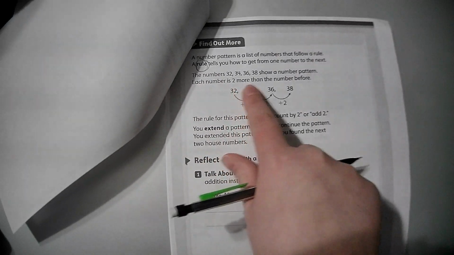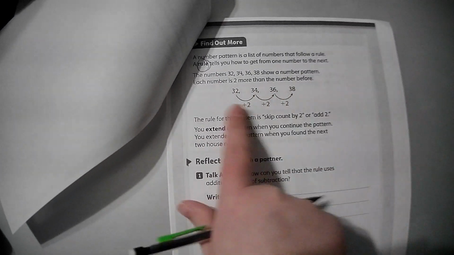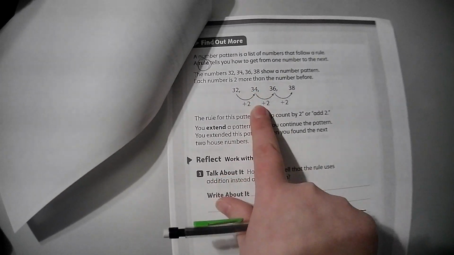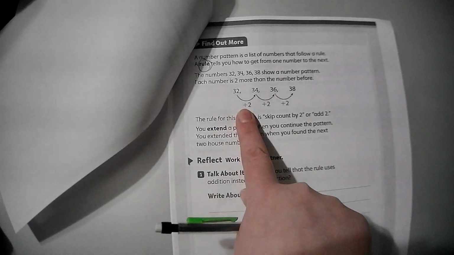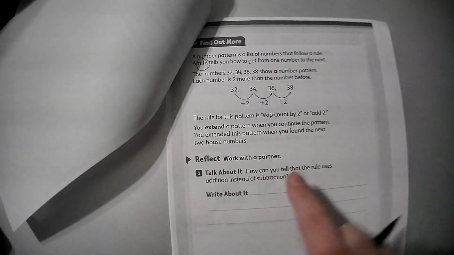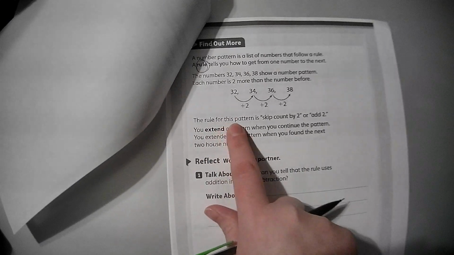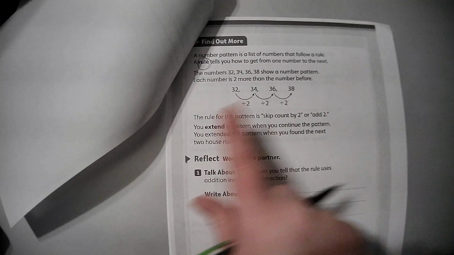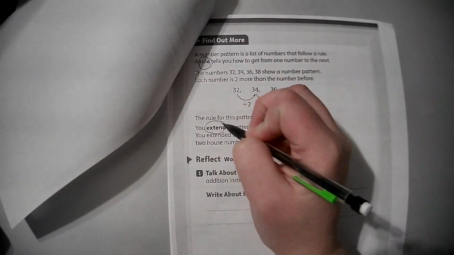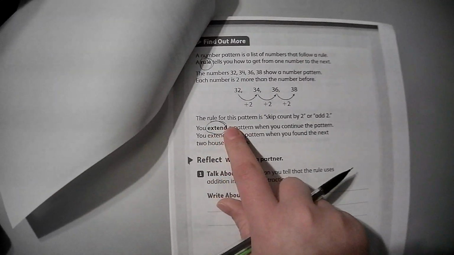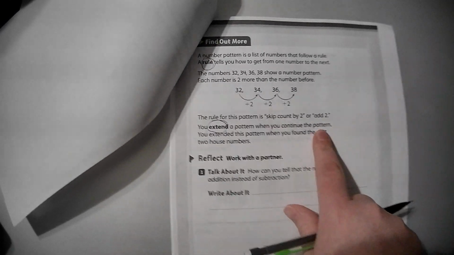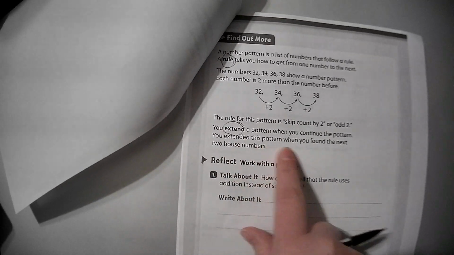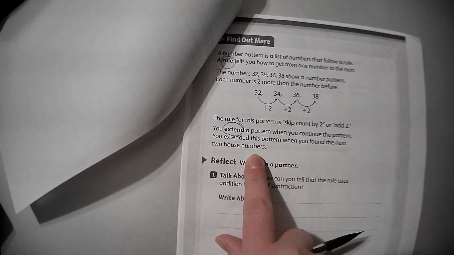Each number is 2 more than the number before. Just like we talked about. 32, 33, 34. Boop. 34, 35, 36. Boop. Plus 2, plus 2, plus 2. The rule for this pattern is skip count by 2 or add 2. You extend, that's an important word, you extend a pattern when you continue the pattern. You extend this pattern when you found the next two house numbers.